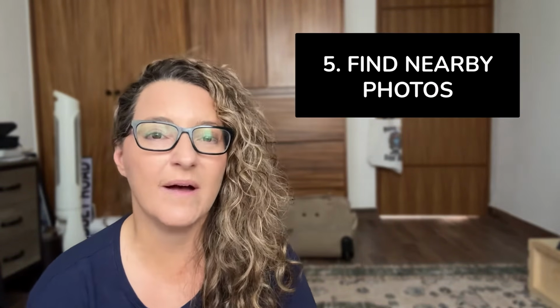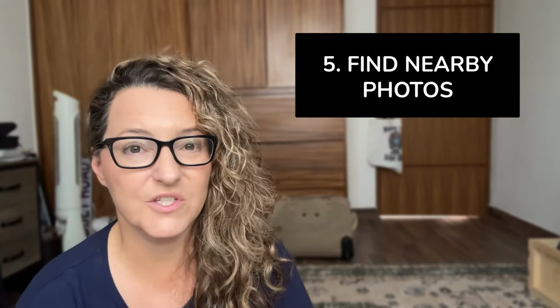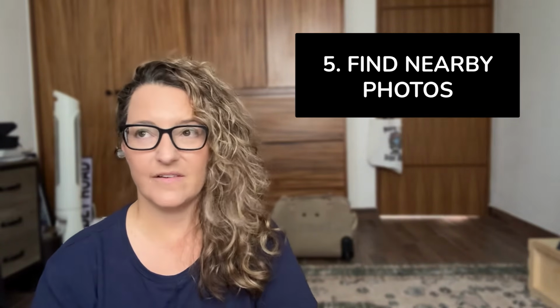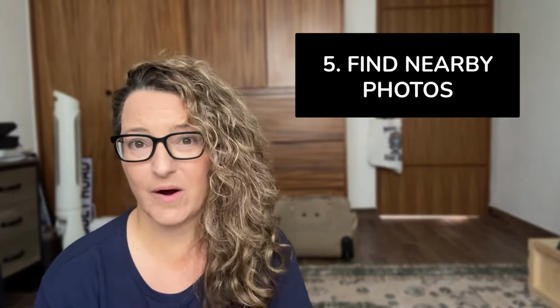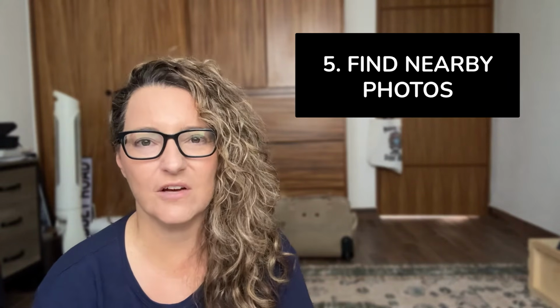Number five is that you can search nearby photos to look for exactly what you want. So in the last tip, I talked about how you can put in certain words like Magic Kingdom. Disney's Magic Kingdom Park, I think, is the official word that it geotags. But you can't get any closer than that in terms of the rides usually. So let's say I was looking for something at the Haunted Mansion. I really need a picture of the Haunted Mansion.